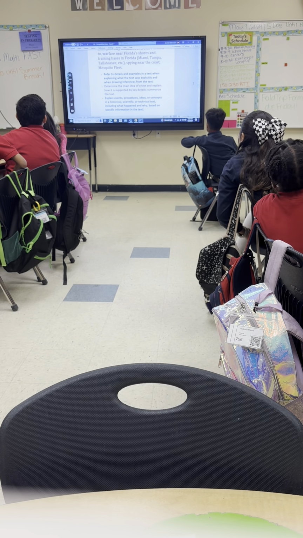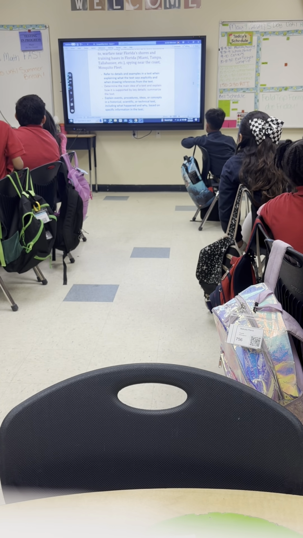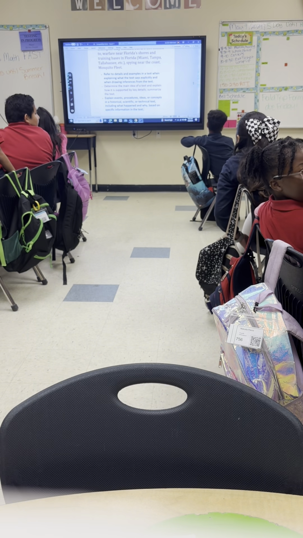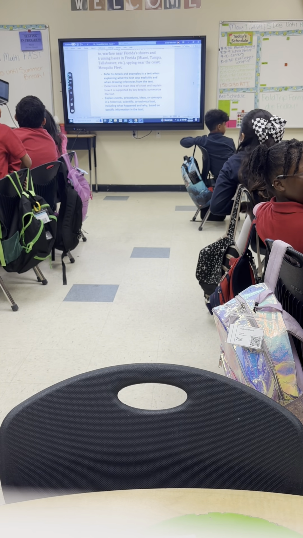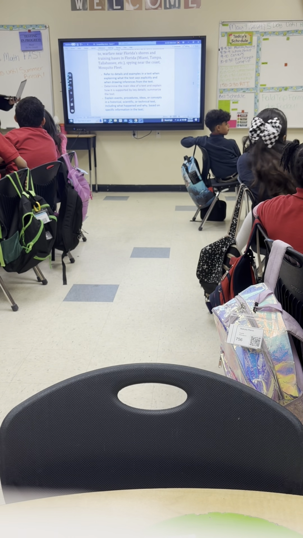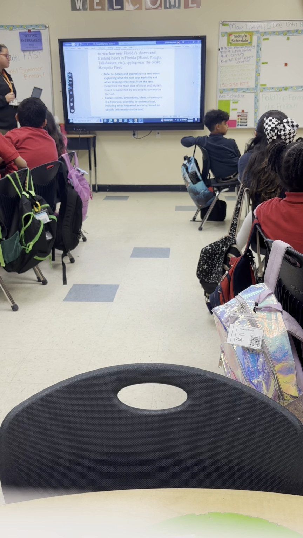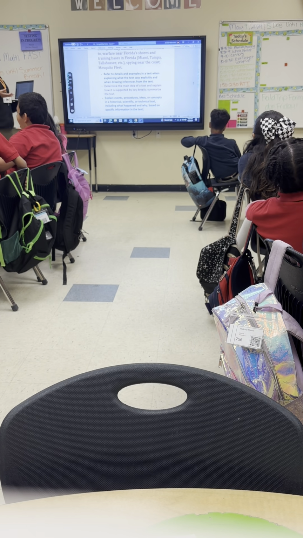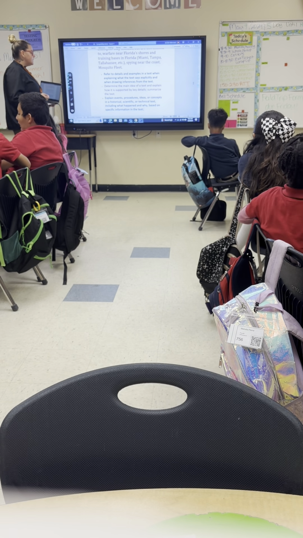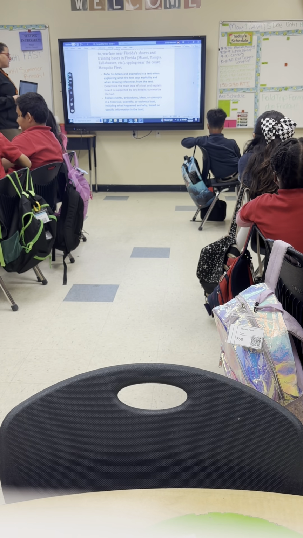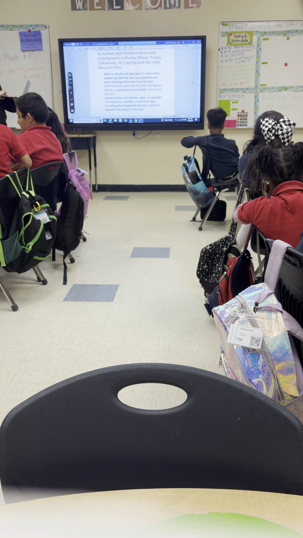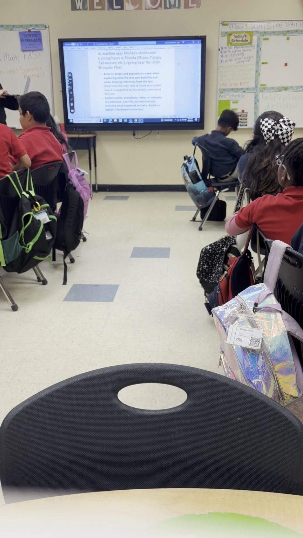Explain the procedure, ideas, or concepts. Good. So this is special for today. Explain events, procedures, ideas, or concepts in a historical, which is what we'll be looking at, scientific or technical text, including what happened and why based on specific information in the text. Good.